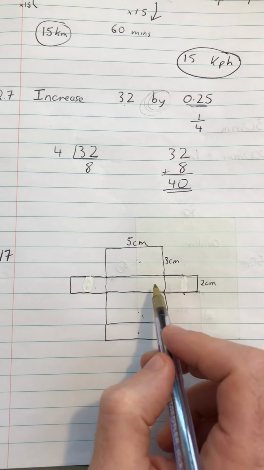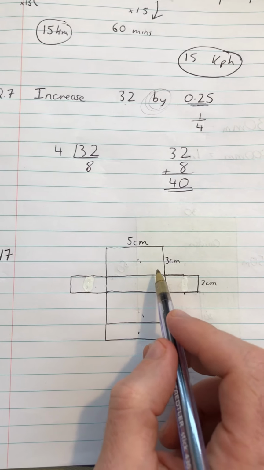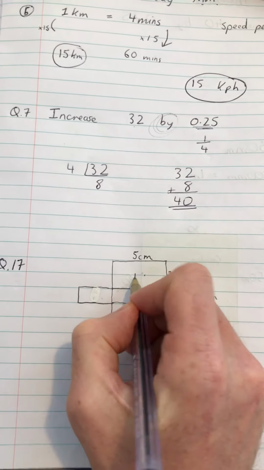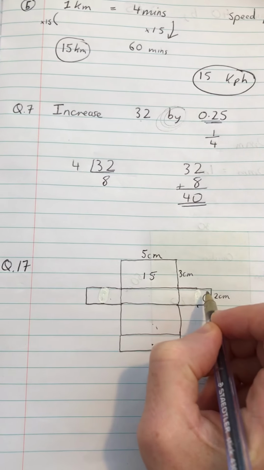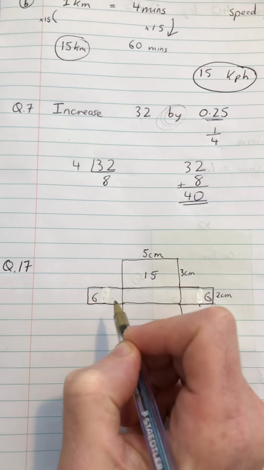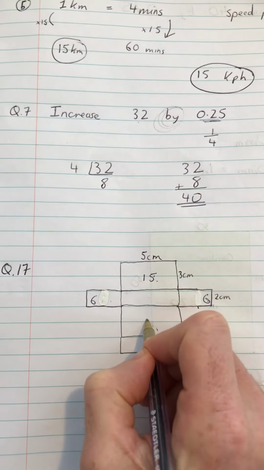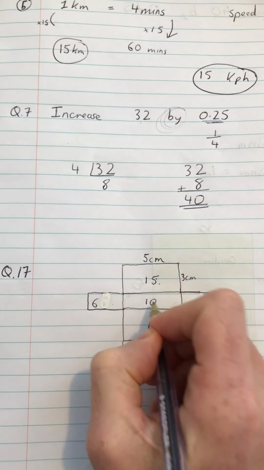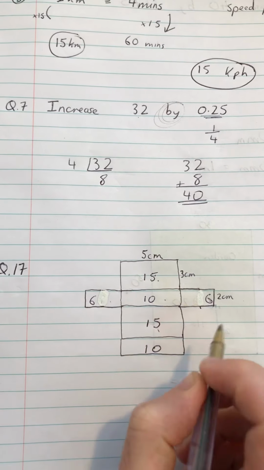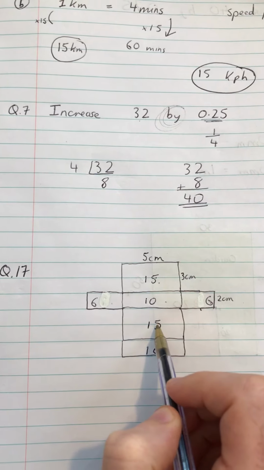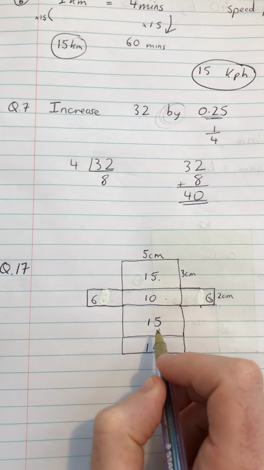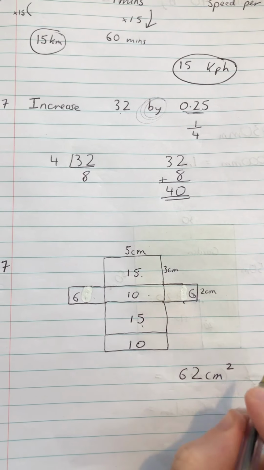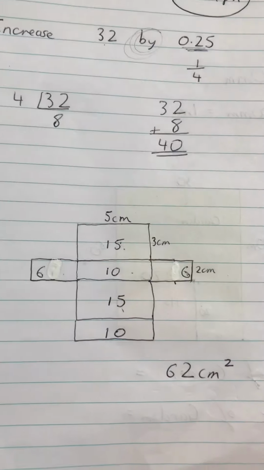And all we need to do, and they've given us the net here, so it's actually easier than last week's one, is find the area of each of the rectangles here. So 5 by 3 is 15, 3 by 2 is 6, and if that's 6 there, this one's the same, so that would be 6. If that's 15, we know that this is the same, so that's 15. And here, this one will be 5 by 2, which is 10, and that will also be 10. So if we add them up, we get 25, and 15 is 40, and 50, 56, 62 centimetres or metres. I'm not sure what they asked, but 62 centimetres or metres squared.